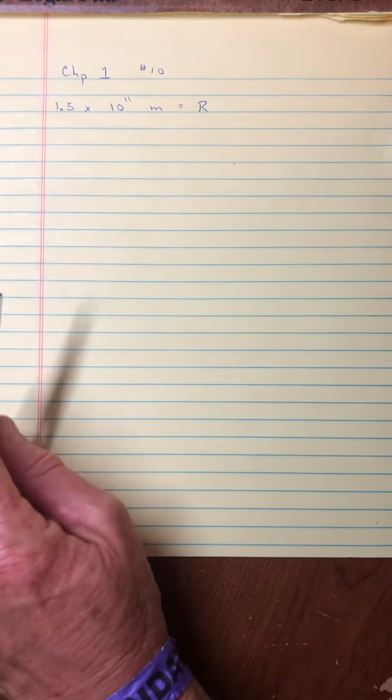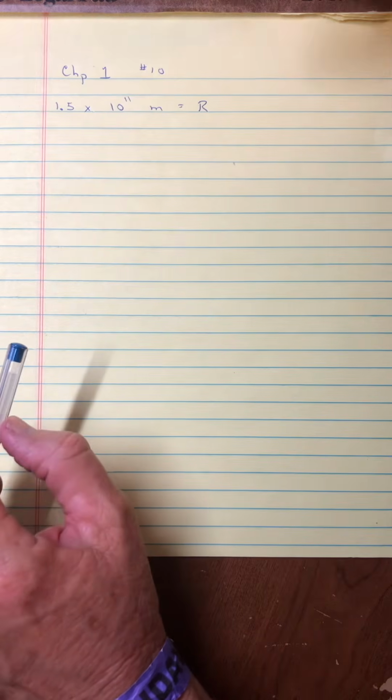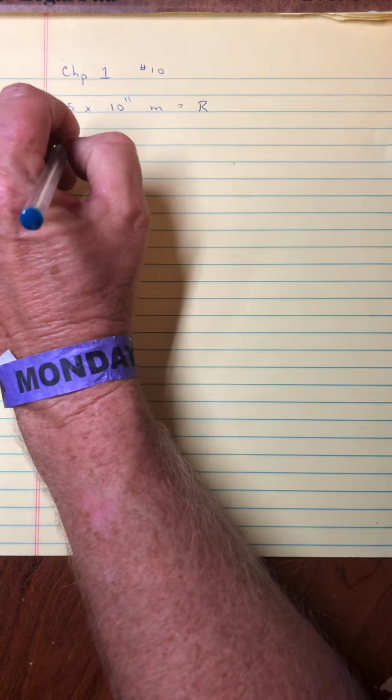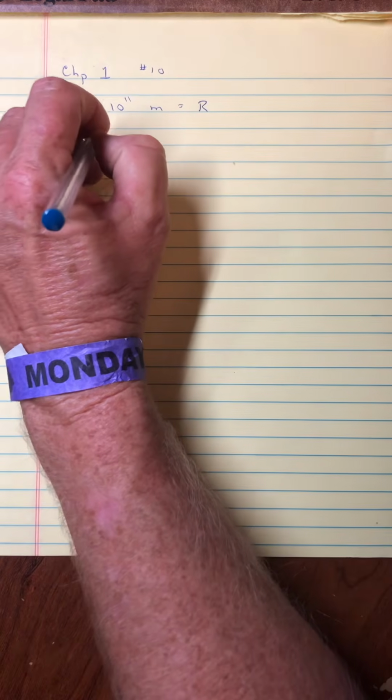Now the problem goes on and says calculate the average speed of the Earth in its orbit in kilometers per second. All right. So again, perhaps the author is a little premature here because this is a second one asking about speed, and we really don't cover speed yet.